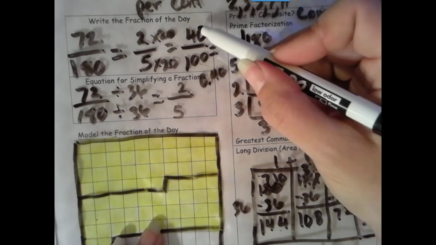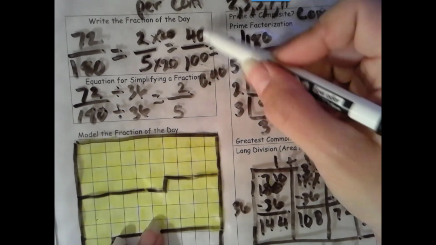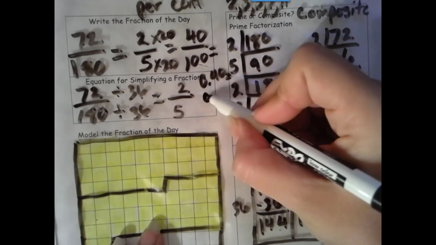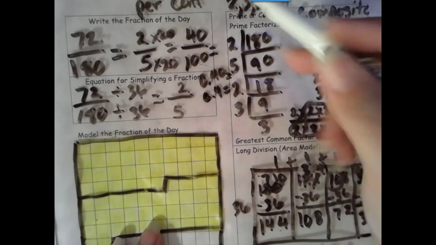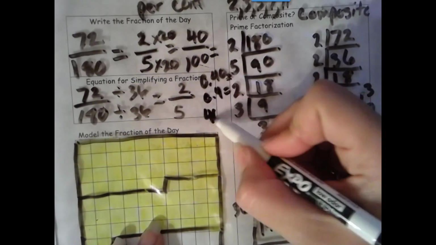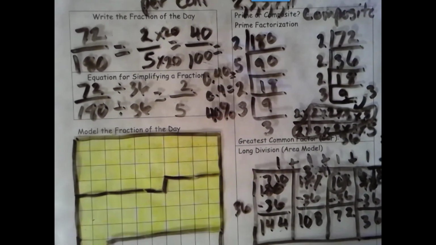This placeholder we actually don't need at the end. We can look at this as also 4 tenths. But this is also 40 per 100. So 40% of the school year completed. We have 60% of the school year left.